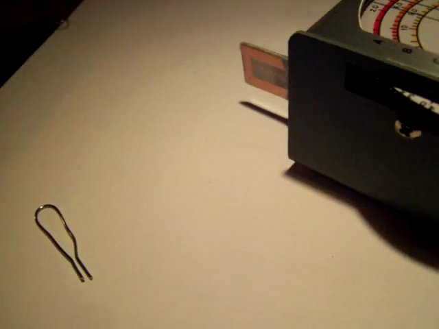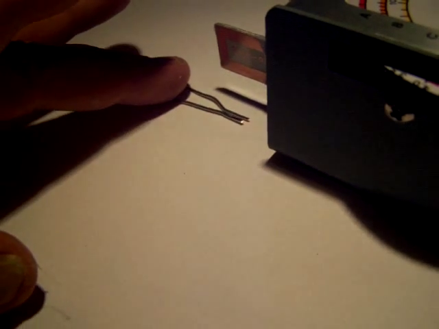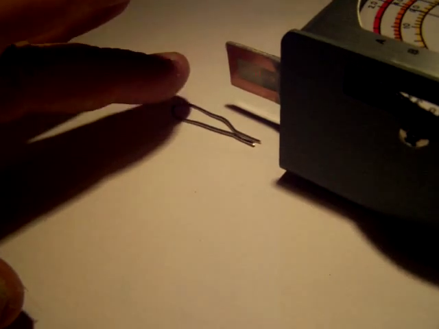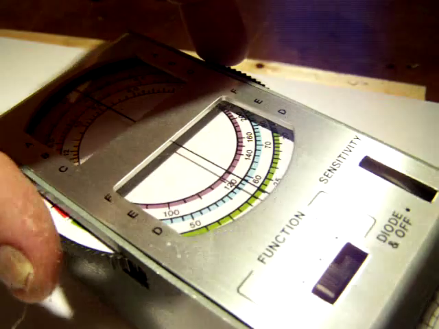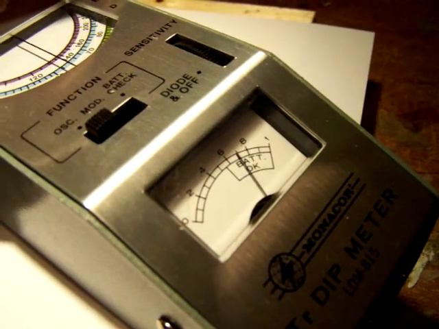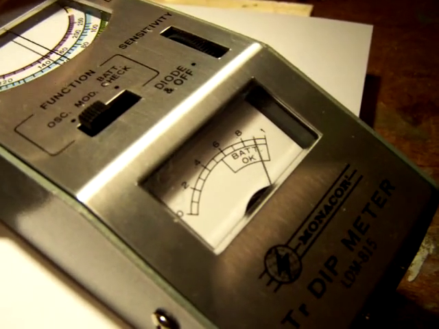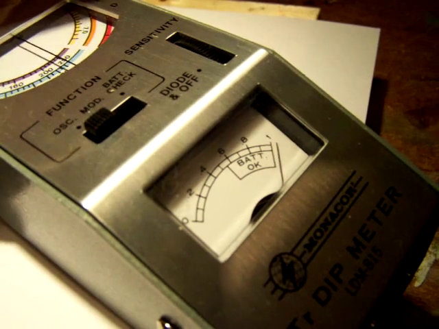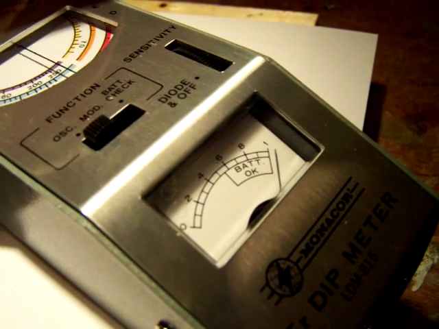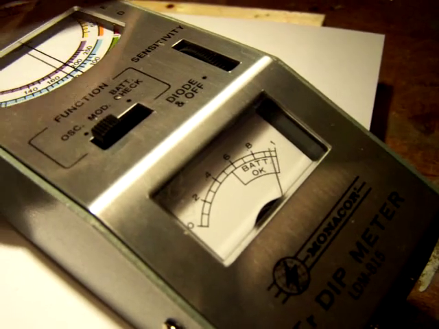Now I'm going to test this coil, the small one. I put it in the range of the oscillator, and I'm going to tune again here, and I'm going to look at the meter and see where it's going to dip. Here I see a dip, and also here.